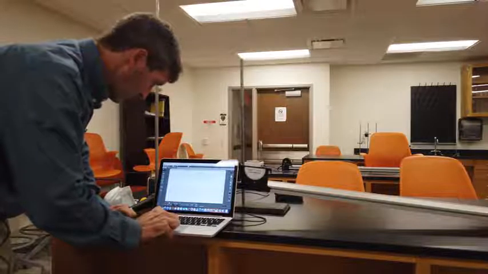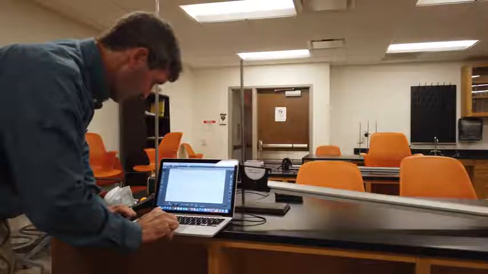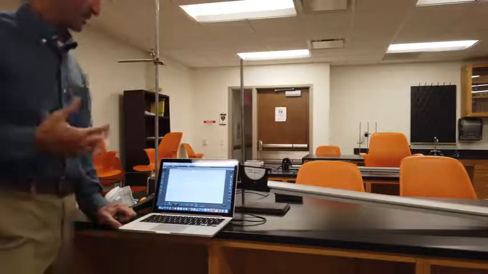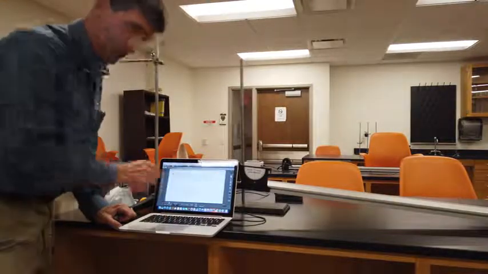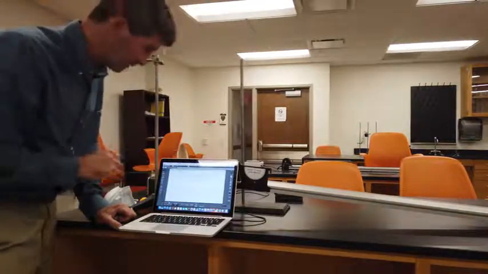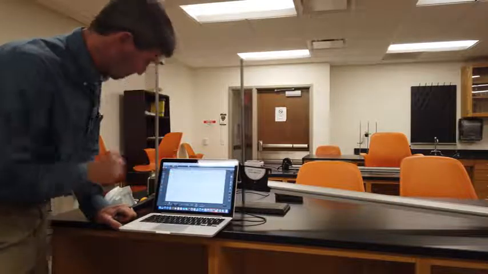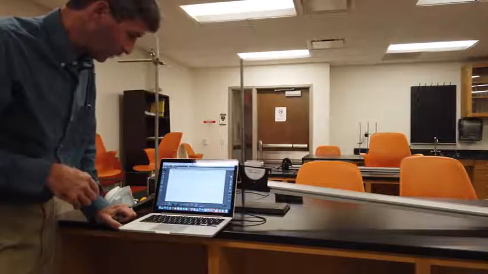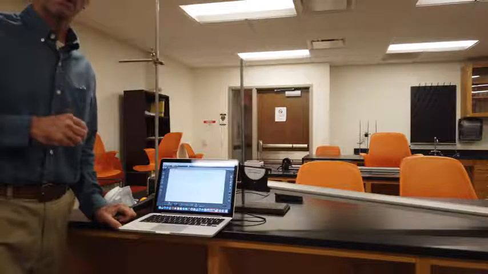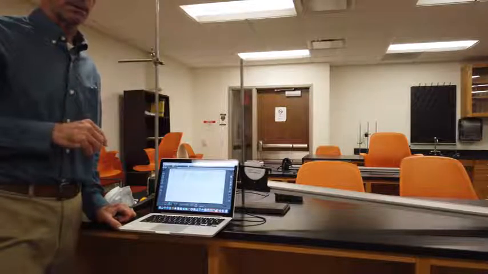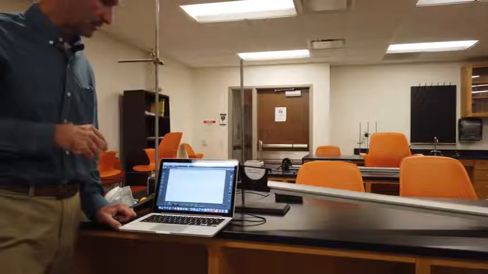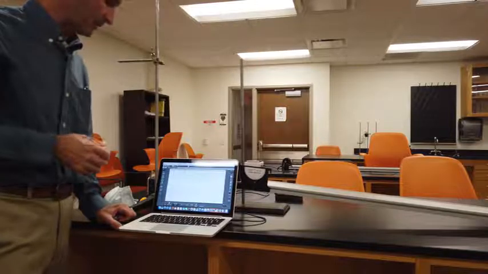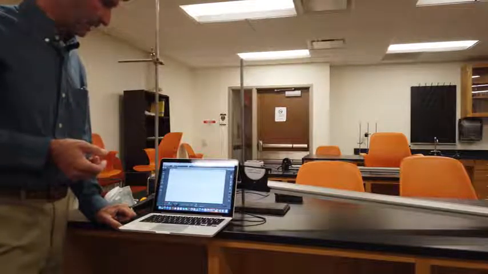Okay. So now my data selection tool has grabbed a big part of that line right there, and it's going to give me the acceleration. Acceleration, 0.811. Okay. Now to figure out what the sine of 5 degrees gives me when I use that with g.